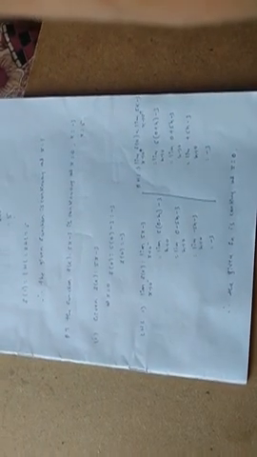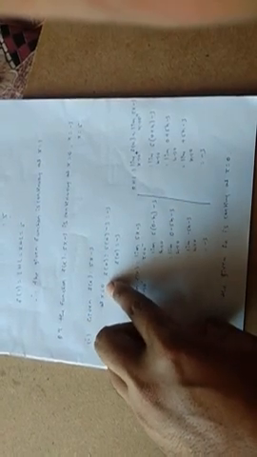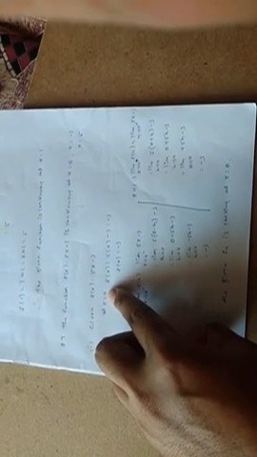So first one, at x is equal to 0 we need to check whether the given function is continuous or not. The given function is f of x is equal to 5x minus 3. At x is equal to 0, f of 0 is equal to 5 into 0 minus 3, which is equal to minus 3, because here we are substituting the value of x by 0 to check the continuity of the function. So f of 0 is equal to minus 3.